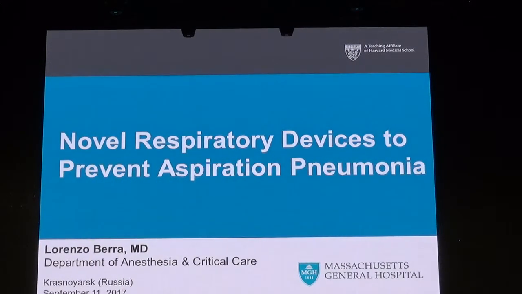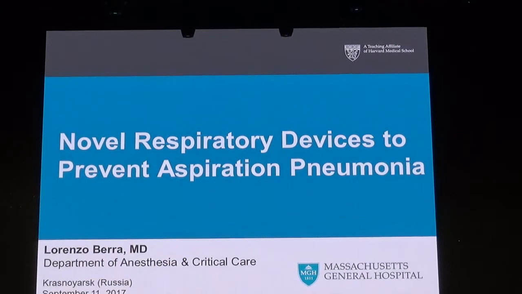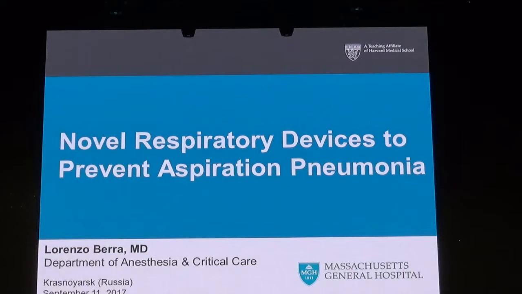I'm saying that because we have lots of devices in the ICU, and we don't need more just because they are fashionable. They need to answer a clinical problem. This is really banal, very simple, but extremely important, because otherwise we multiply devices and gadgets in the ICU, but we really need to address a clinical issue.